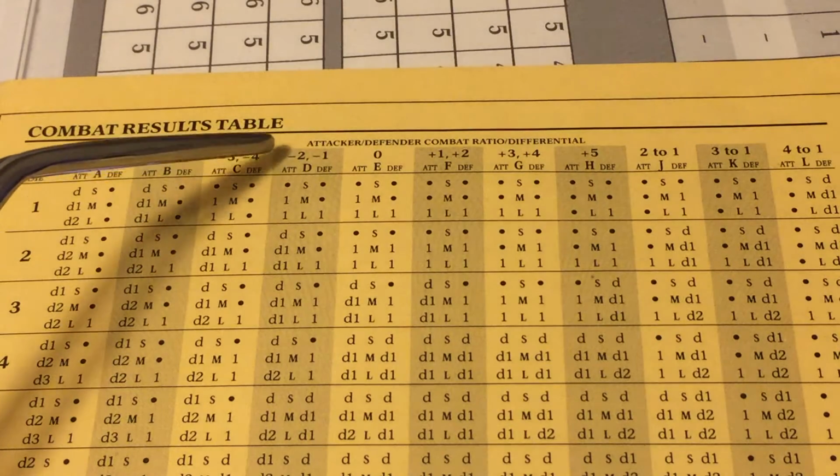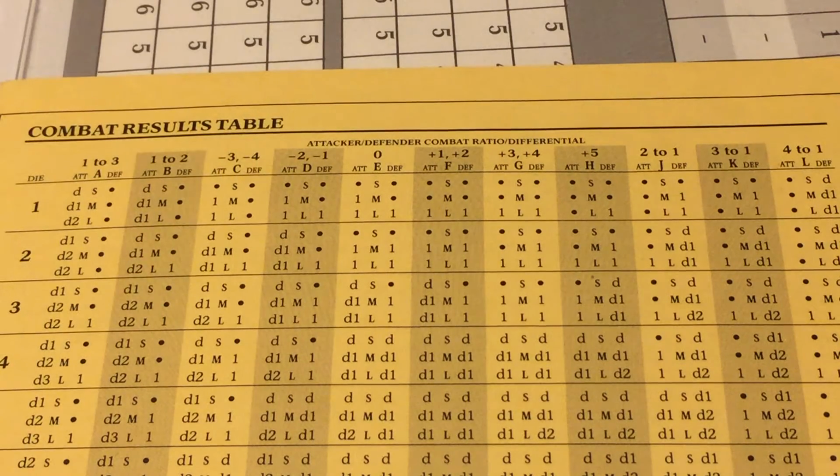You would use this -2 column here. Of course, if it was 3 against 6, then you would use the 1 to 2 column. So in certain instances you will use odds, and others you would use the differential column.